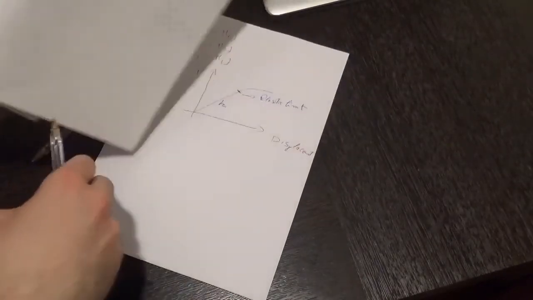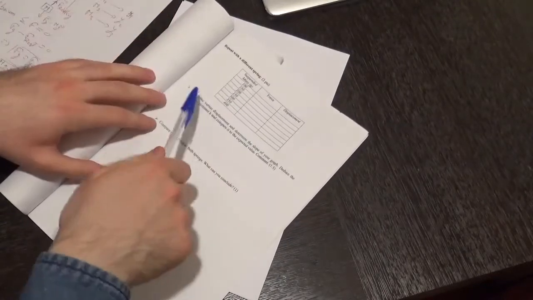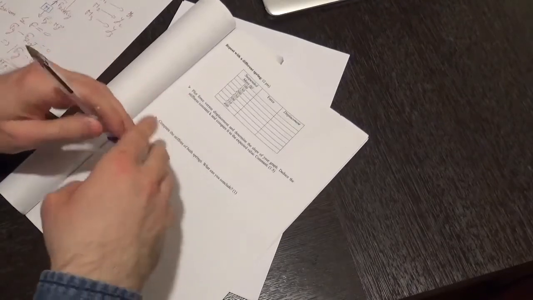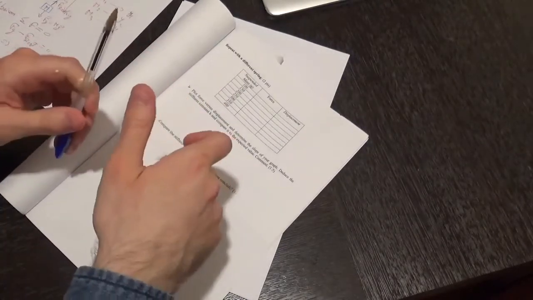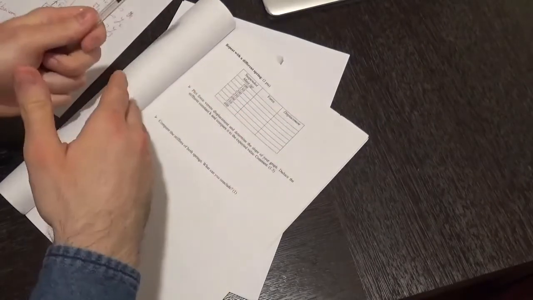Then you have to repeat the same thing in the second trial. In the second trial now we are using a spring of a different spring constant. And as we can see over here the mass has changed. So now we are using a stiffer spring. So a stiffer spring is going to require a bigger force in order to cause a change in its displacement, a change in its elongation.